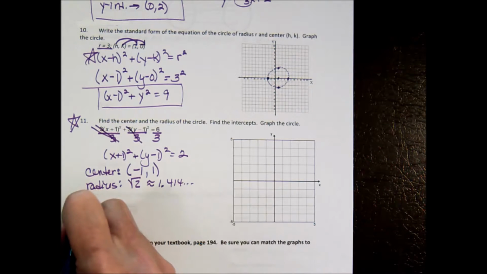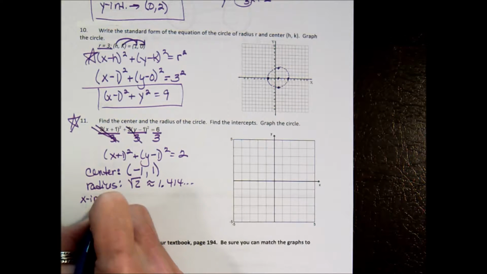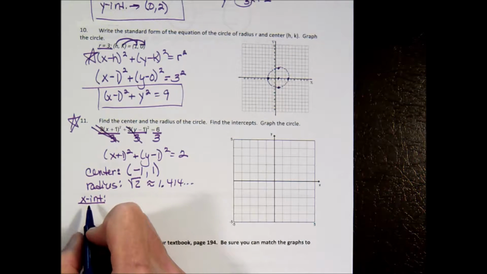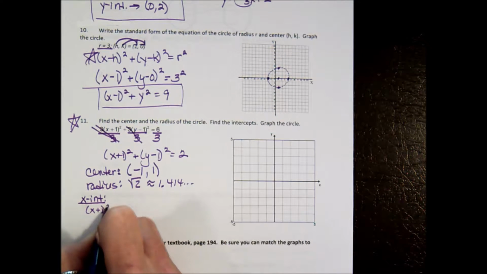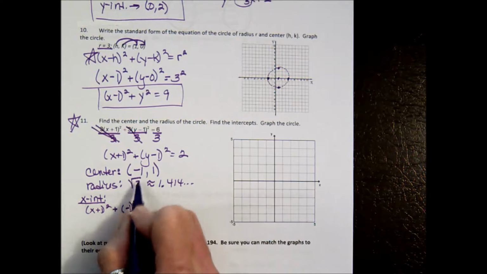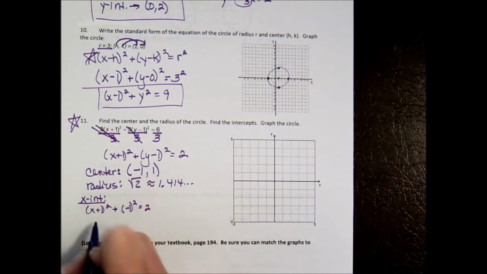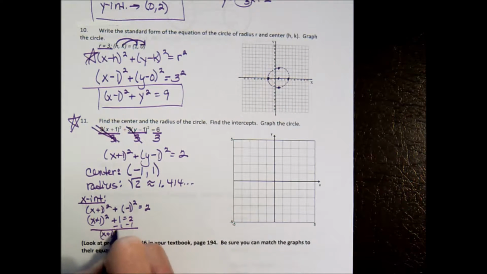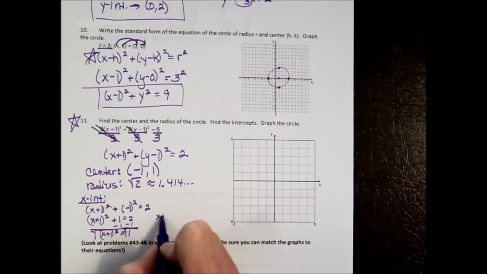Let's find the x-intercept first. That means we let y be 0. If y is 0, then I would have (x plus 1) squared plus (0 minus 1) squared equals 2, or (x plus 1) squared plus negative 1 squared, which is just 1, equals 2. Subtract a 1 and I get (x plus 1) squared equals 1. Now I have to take the square root of both sides, and what I get is x plus 1 equals plus or minus 1.